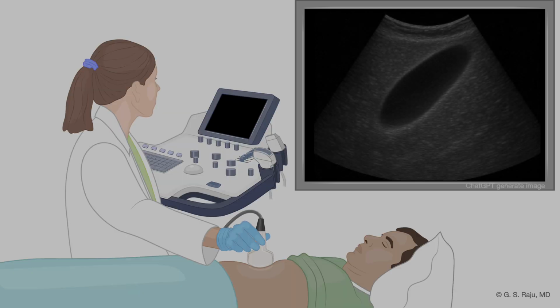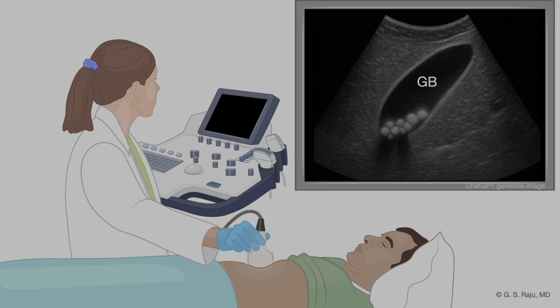So here is a young lady undergoing gallbladder ultrasound, and you can see the gallbladder under the liver, a nice thin wall, it's not inflamed. And as you scan, you notice multiple gallstones. Multiple small gallstones are necessary for the stones to escape down the cystic duct into the common bile duct and block the ampulla of Vater to cause pancreatitis.